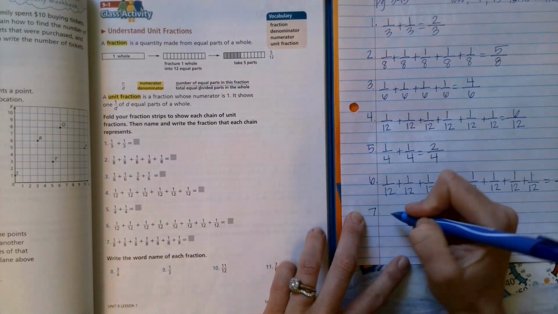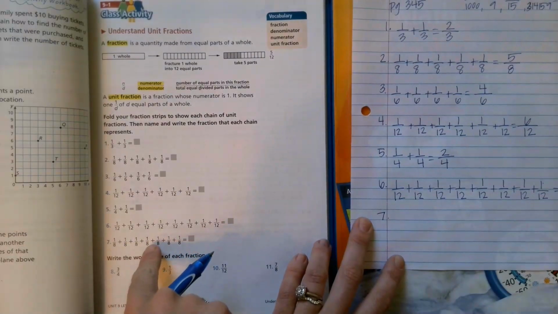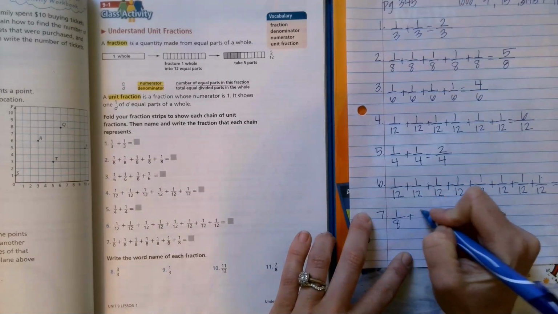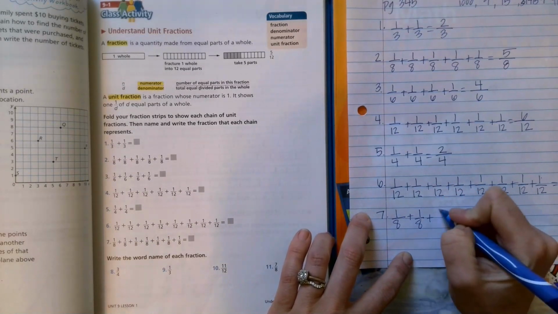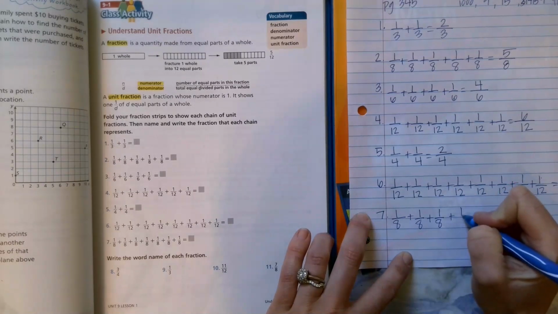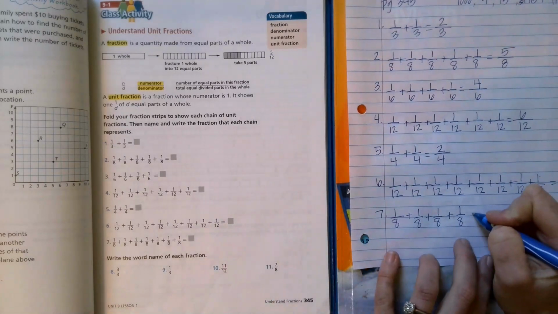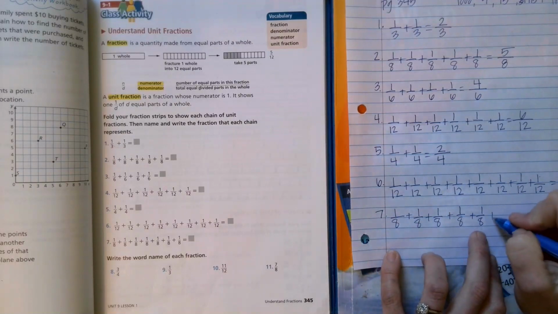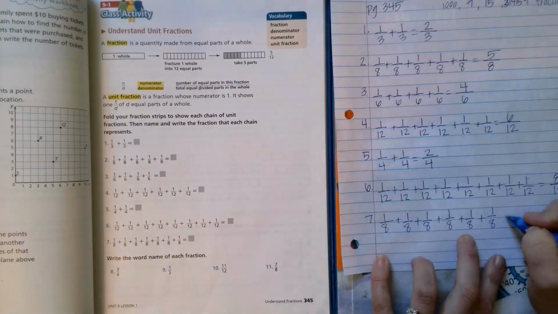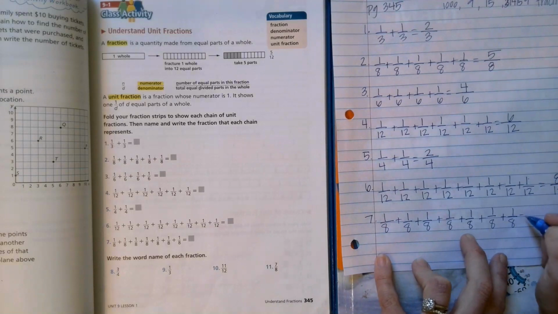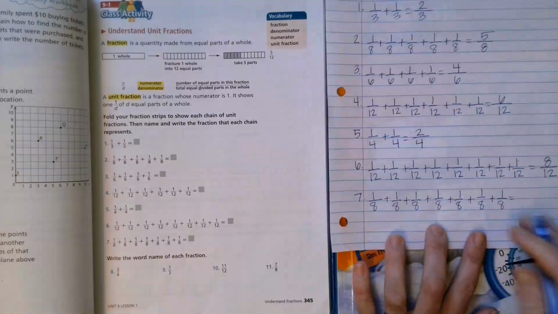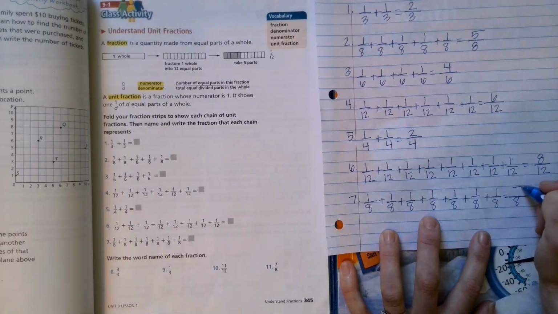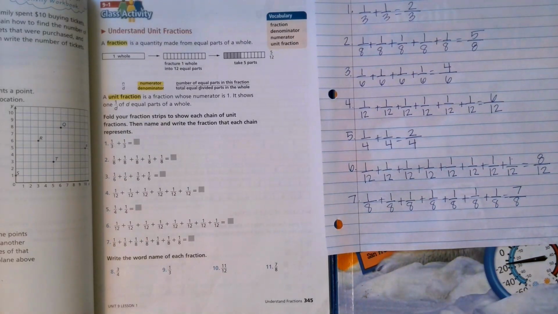Hopefully you're starting to get the hang of it. Let's see, 1, 2, 3, 4, 5, 6, 7. 1/8 plus 1/8 plus 1/8 plus 1/8. 1, 2, 3, 4, 5, 6, 7. Okay, and then 8 is my denominator, and I have 7, so that is my numerator, 7/8.